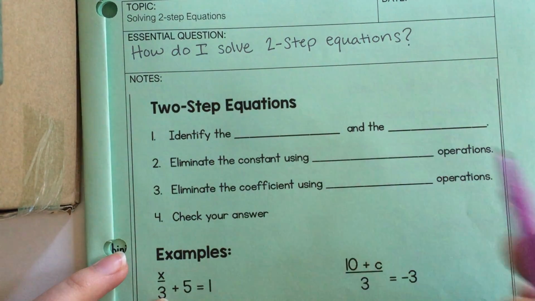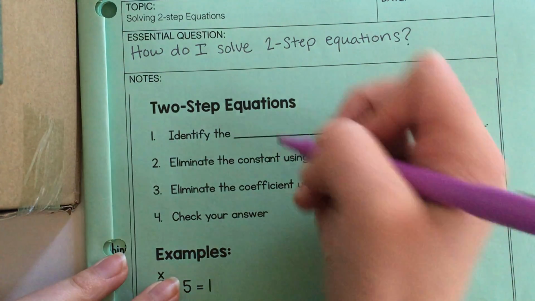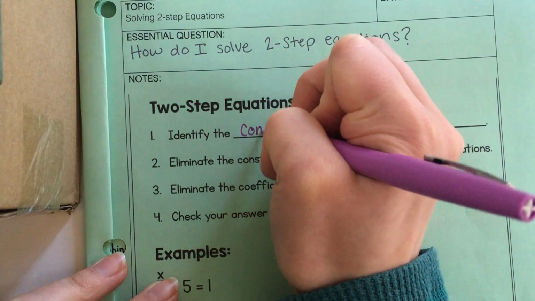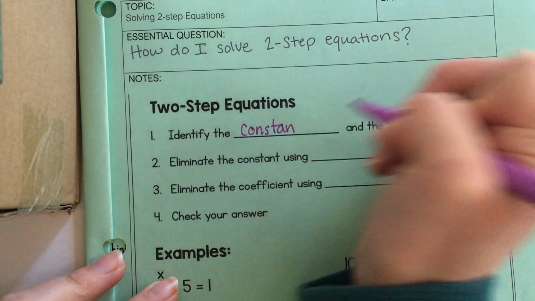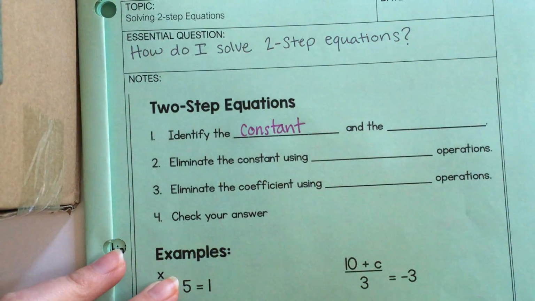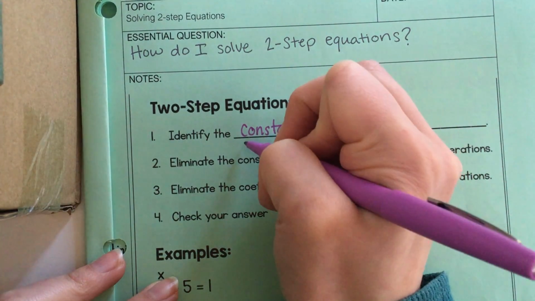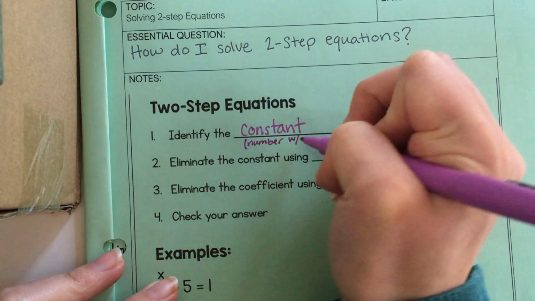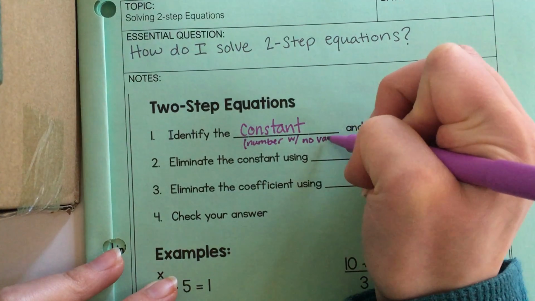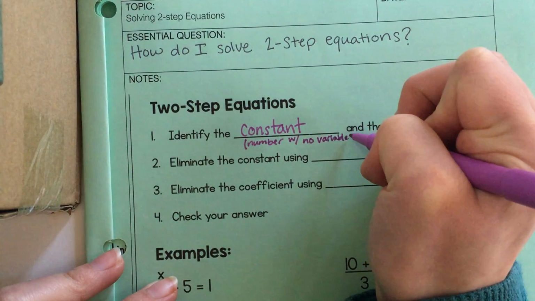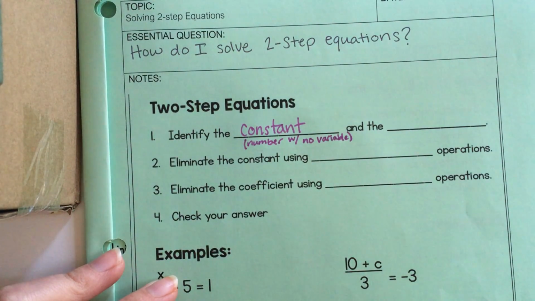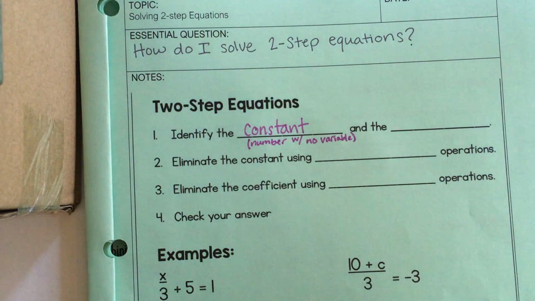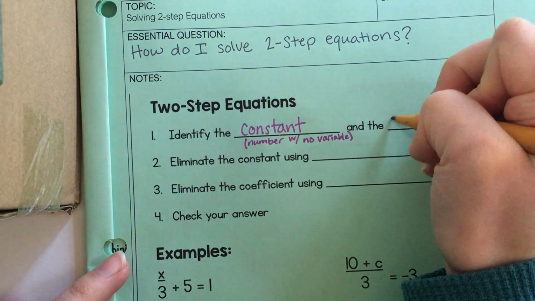So the first thing that you need to do in the equation is to identify the constant. The constant, remember, is the number with no variable. We should know that, but if you don't, you can add that underneath. The constant, the number with no variable, and the coefficient.